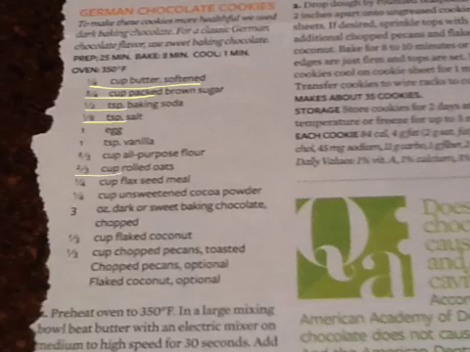But what I'm really wondering about is this part right here, and I'll show you why. I'm wondering about this 3 ounces of dark or sweet baking chocolate, chopped. You might think, that's not a fraction, that's a whole number. But when I show you the package that I got the chocolate in, you'll see how we'll have to use fractions in several different ways.